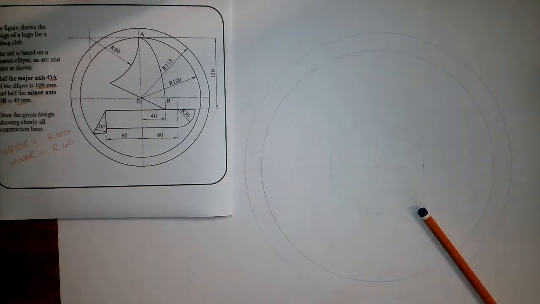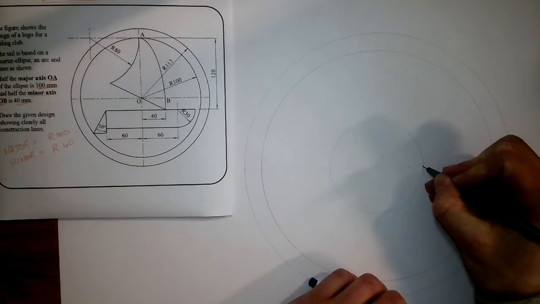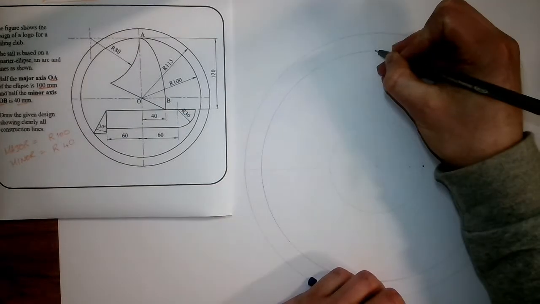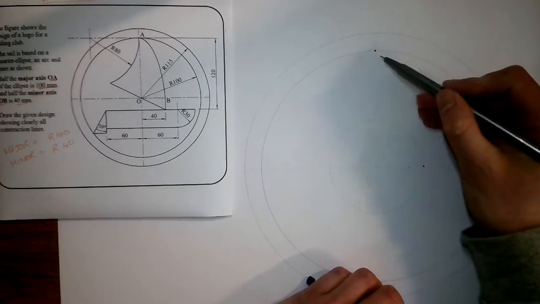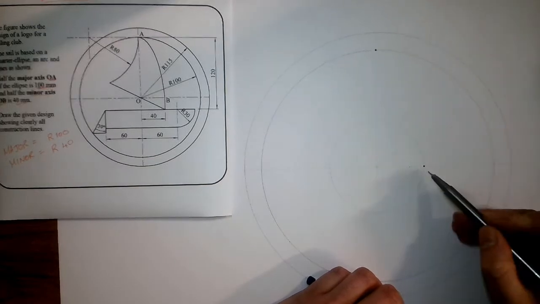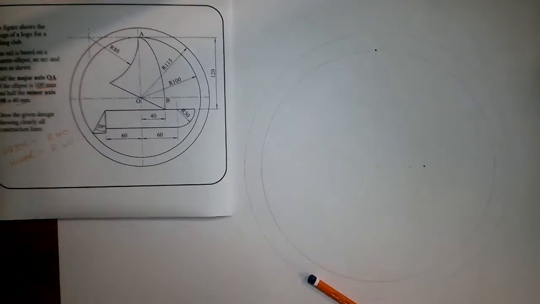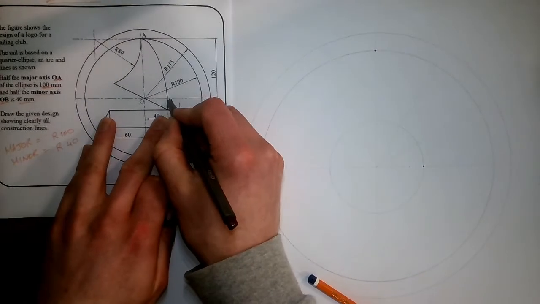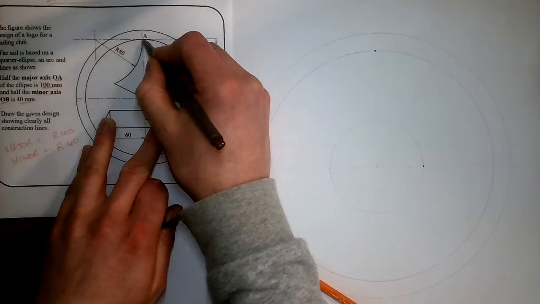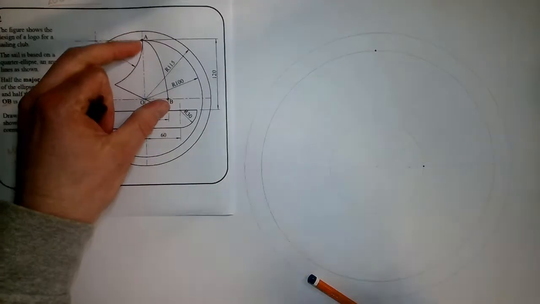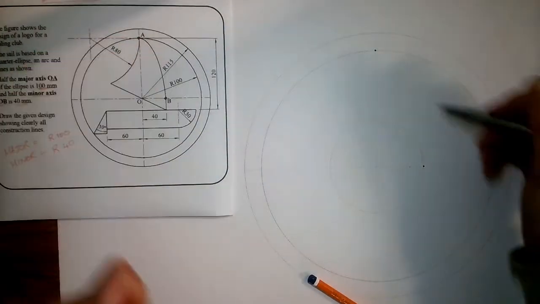Now we already know at the start, looking at the question, we're going to have a point here, and we're going to have a point here. That's going to be the point on the major axis, and that's going to be the point on the minor axis. If we label them, that's it there, and that's it there. So I've labelled the 2 points there. Now we need to get 2 more points in here.